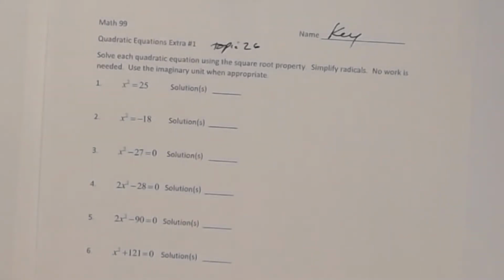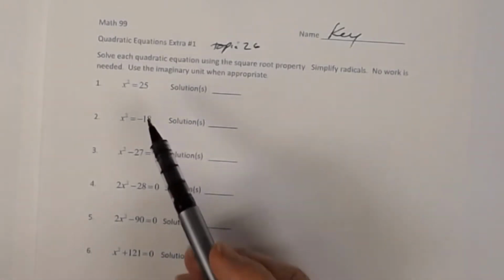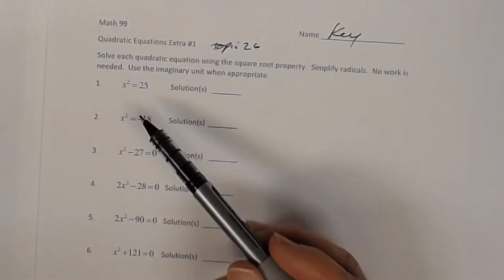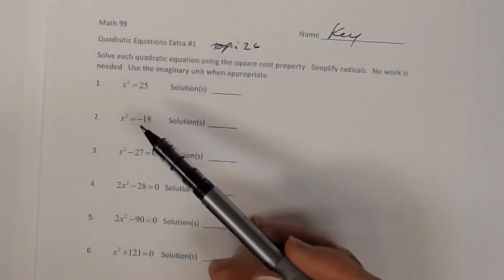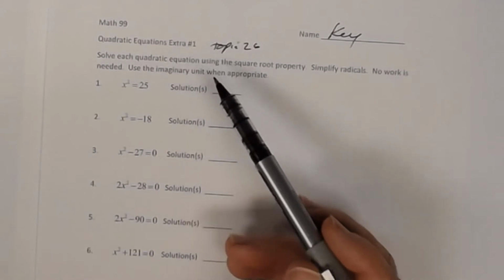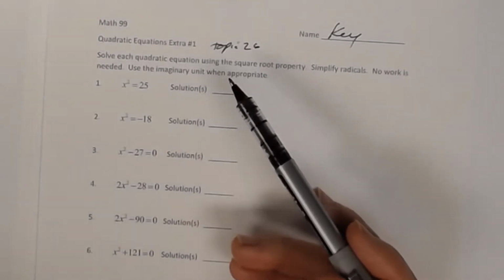This is the key to quadratic equations, extra number one, and that was dealing with topic 26. And notice you have all these quadratic equations. Those are simple kinds of quadratic equations. And it says solve each quadratic equation using the square root property. So make sure you follow directions.